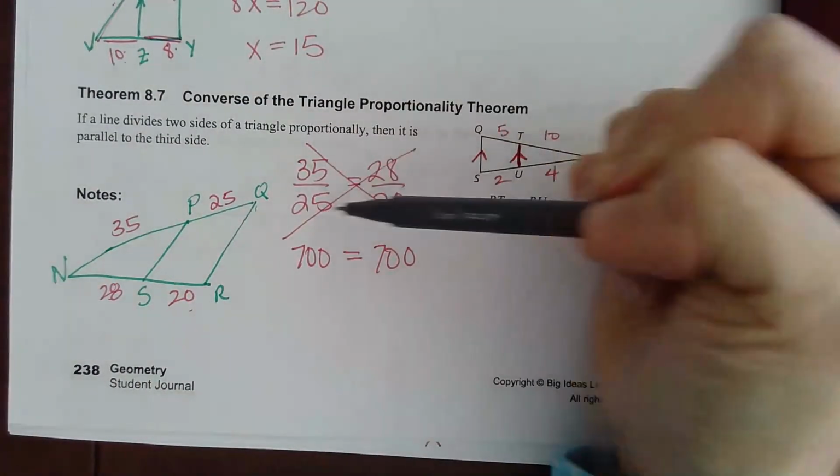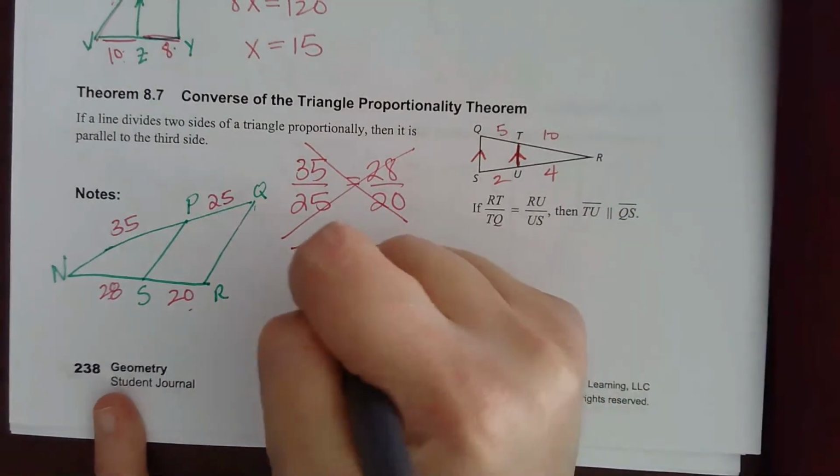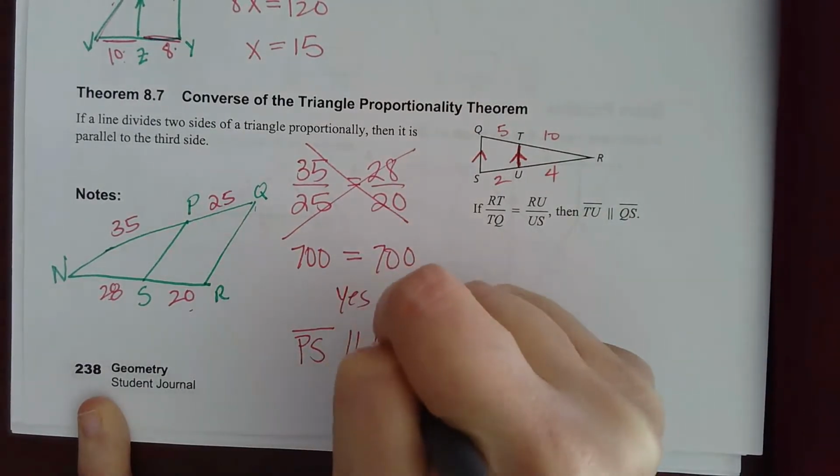You could reduce this fraction and reduce that fraction and show that they're equal. So there's a couple different ways you can do this. All right, so now that we've showed that those are proportional, we can say yes, PS is parallel to QR.